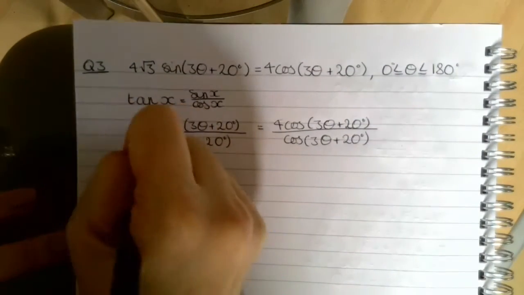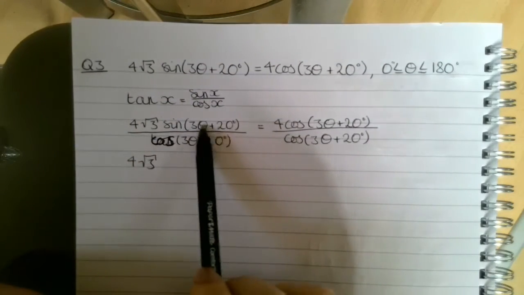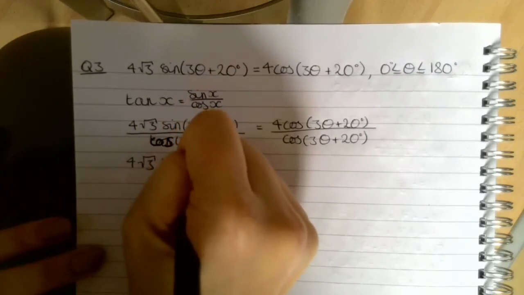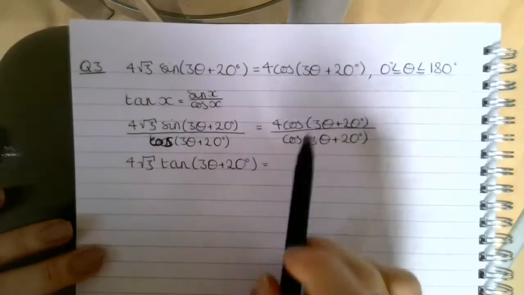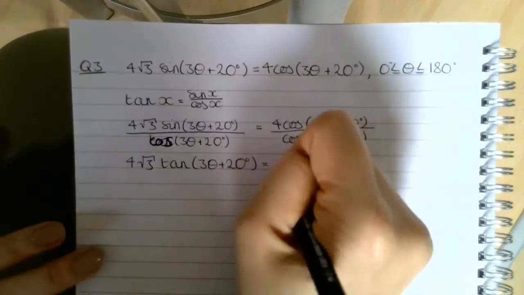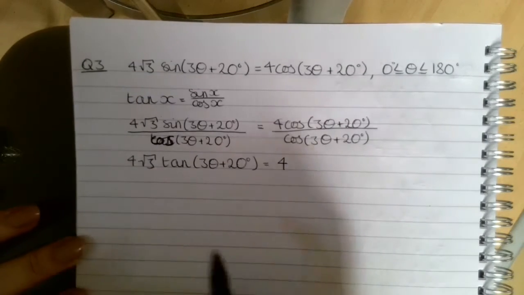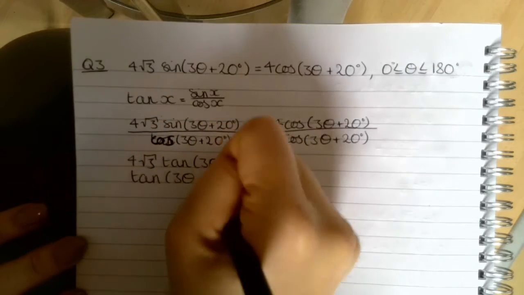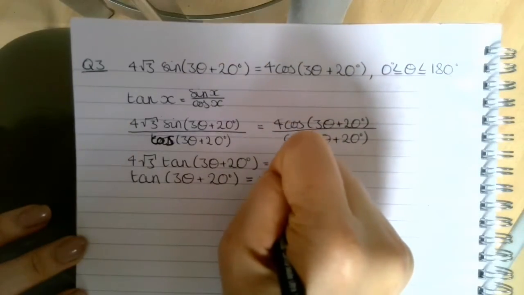On the left hand side we get 4 root 3 sine x over cos x, where x is equal to 3 theta plus 20, which is equal to tan x. So we get 4 root 3 tan 3 theta plus 20. That's equal to, here the cos 3 theta plus 20 cancel, so that's equal to 4. And then if we divide both sides by 4 root 3, we get tan 3 theta plus 20 is equal to 1 over root 3.